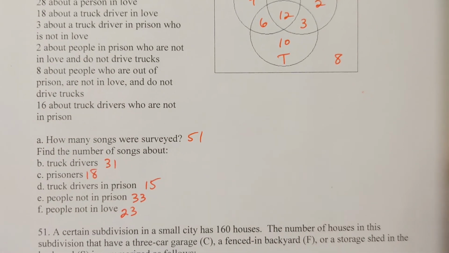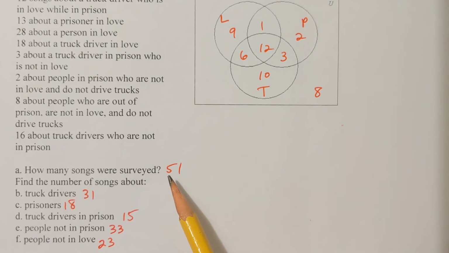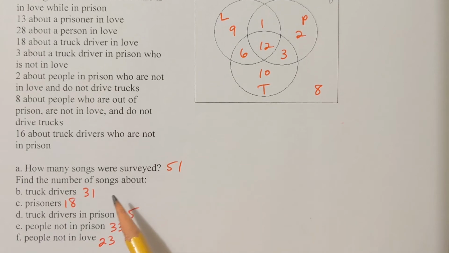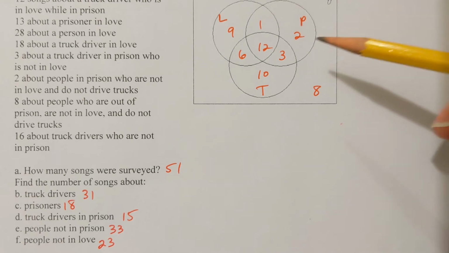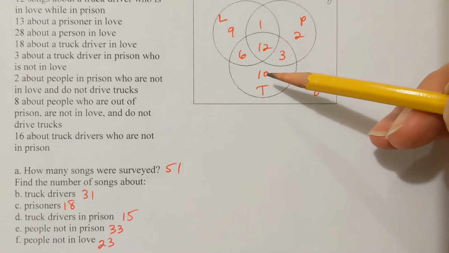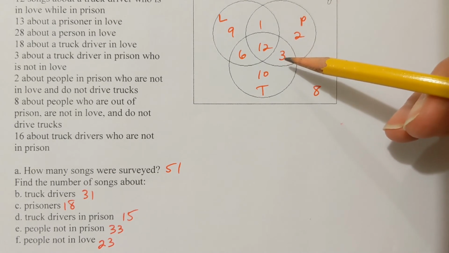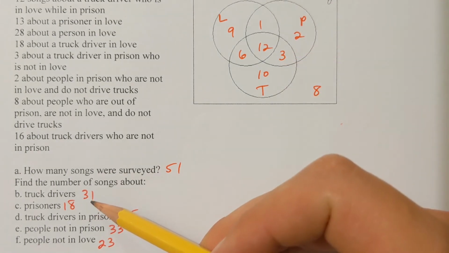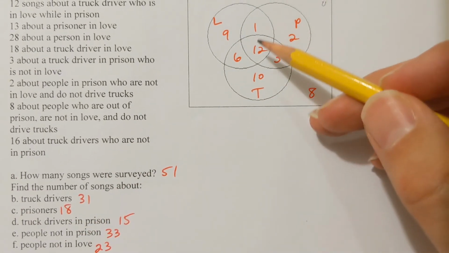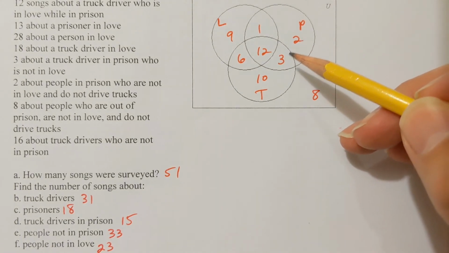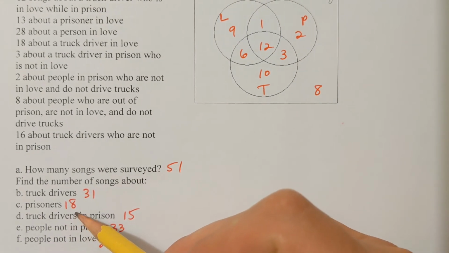Part A, how many songs were surveyed? Well, if I add up these numbers, 51 songs total were surveyed. Out of the 51 songs, find the number of songs about truck drivers. So everything in circle T: 6 plus 10 is 16, plus 12 is 28, plus 3 is 31 songs about truck drivers. How many songs are about prisoners? 2 plus 1 is 3, plus 3 is 6, plus 12 is 18 songs are about prisoners.